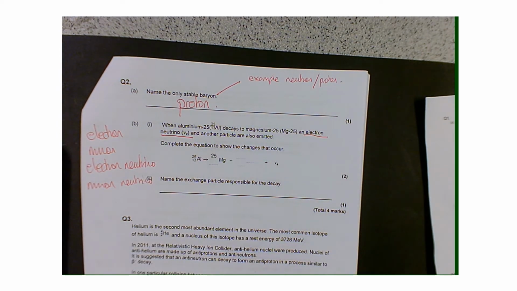Now, it is always produced in conjunction with another lepton. Which lepton is this going to be produced with? It's not an electron. So, a positron. So, write down in big letters, electron always with the anti-electron neutrino, the positron always with the electron neutrino.